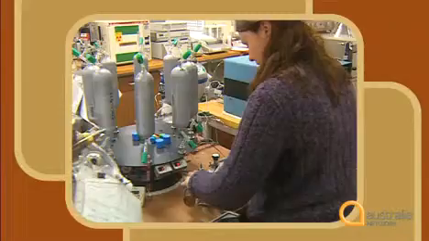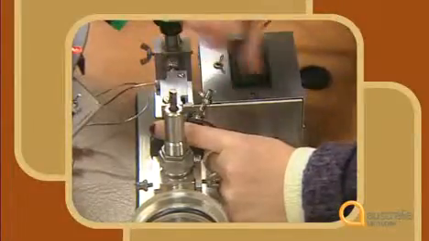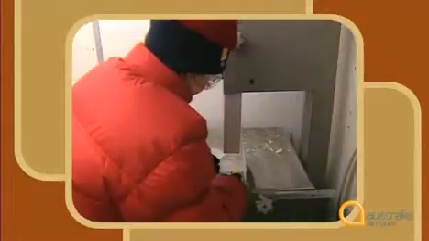The air archived in ice helps prove how much the level of greenhouse gases in the atmosphere has changed in just the last 200 years.